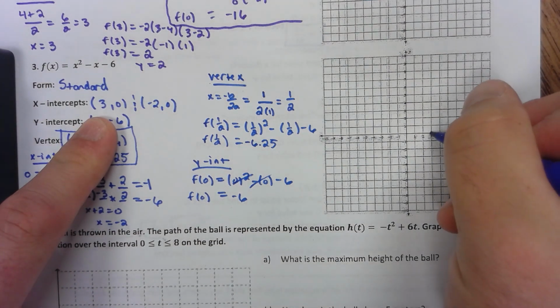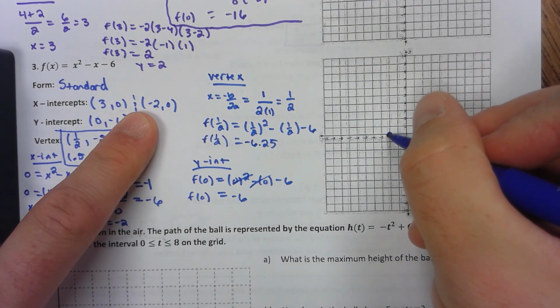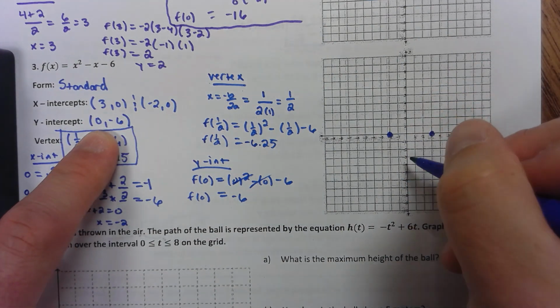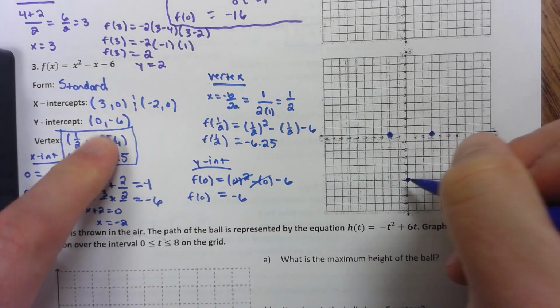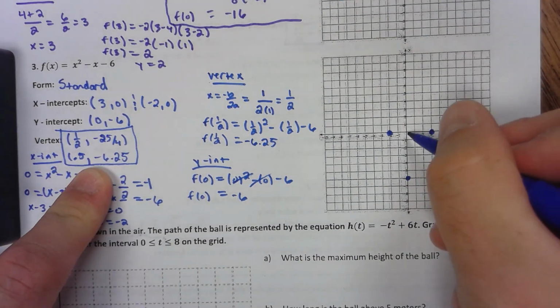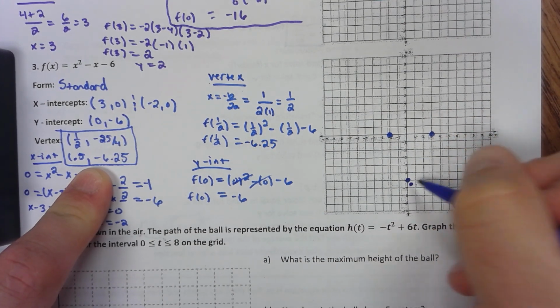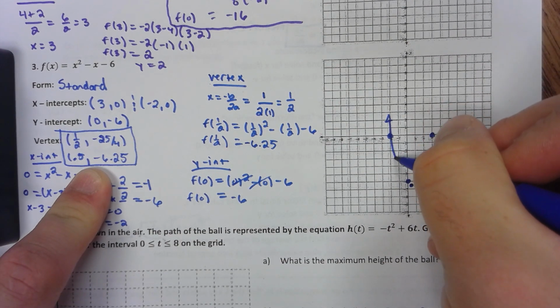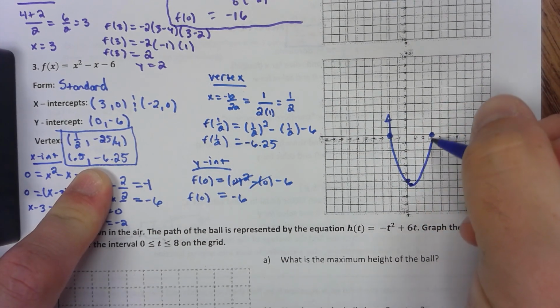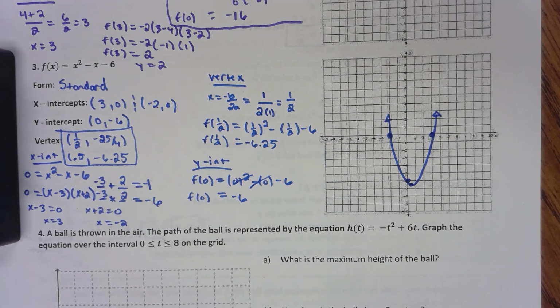X-intercepts at 3, 0 and negative 2, 0. Y-intercept at 0, negative 6, so 3, 4, 5, 6. And then the vertex at 0.5, so just barely to the right of the y-axis, negative 6.25, so just barely below that y-intercept. And plot these points to get our rough sketch. Okay, so questions here before we move on and do one word problem?